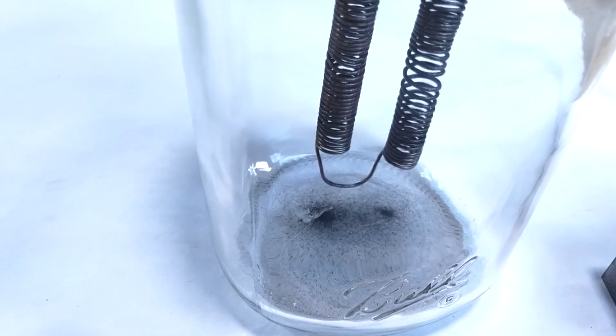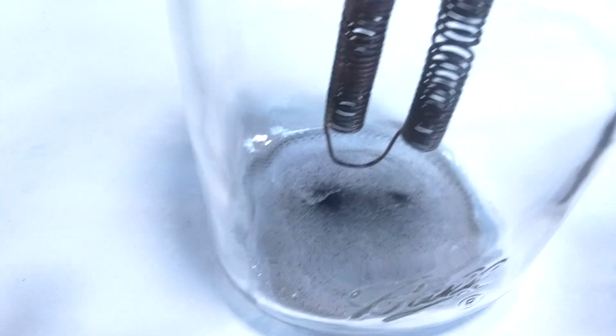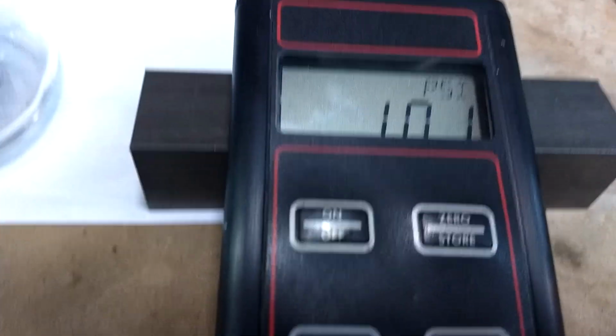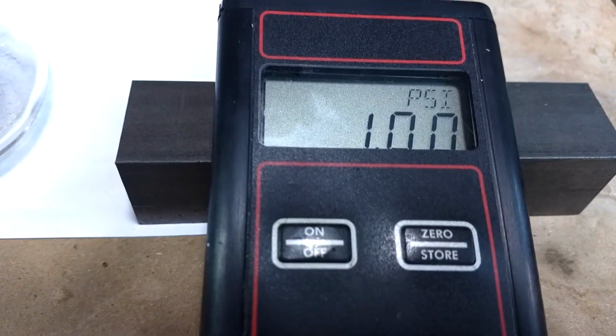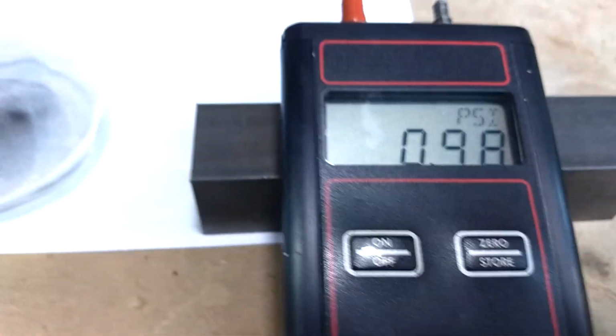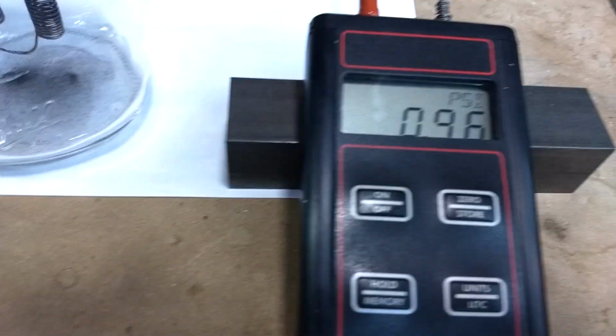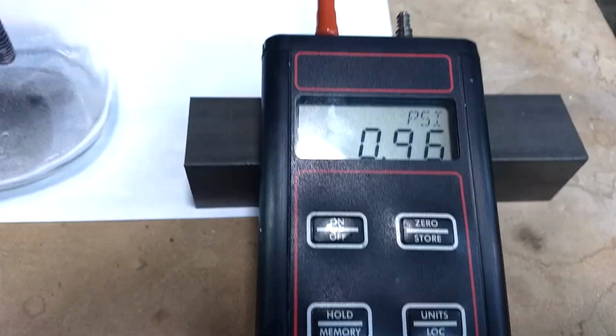Some of the oxide has flaked off and fallen to the bottom of the jar. The jar is still pretty warm, so this might take a while.